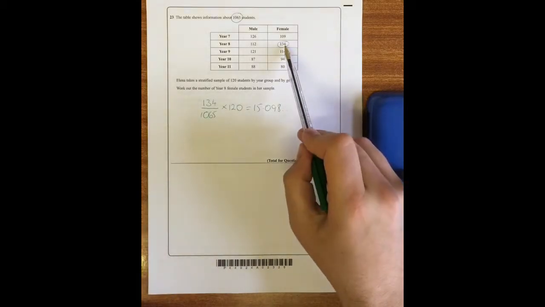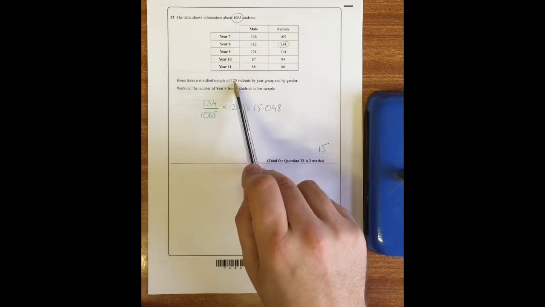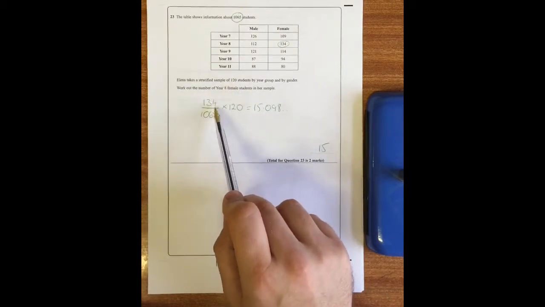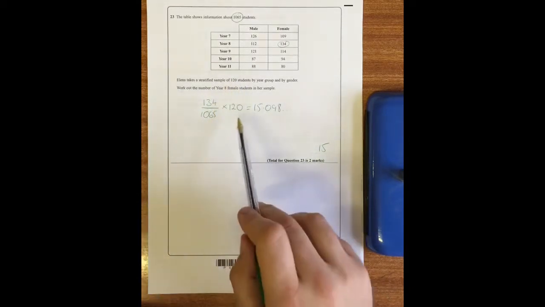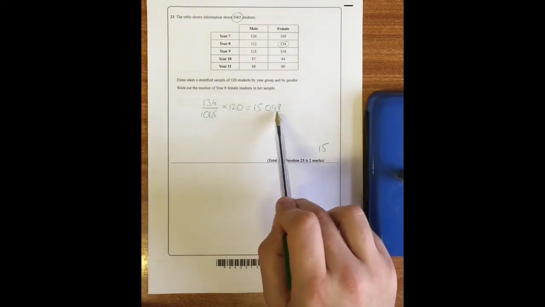Question 23. The table shows information about 1,065 students. Alina takes a stratified sample of 120 students by year group and by gender. Work out the number of Year 8 females. So the Year 8 females is 134 of them out of the 1,065 students altogether. And she wants 120 altogether. So you do 134 divided by 1,065 times 120, which gives you this. Obviously, you can't have 0.098 of a student, so the answer is just 15.